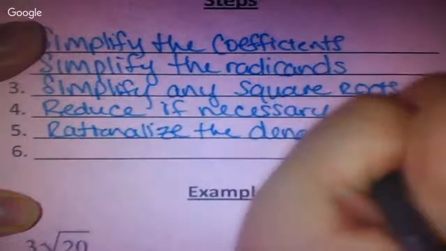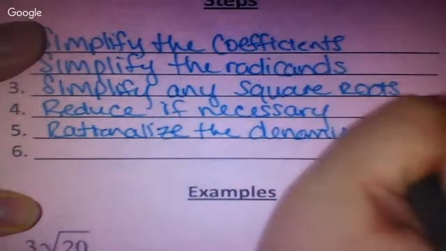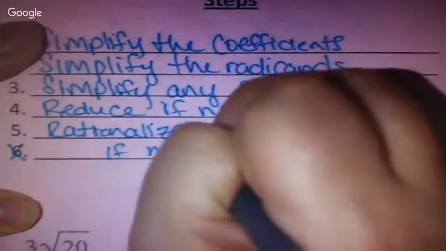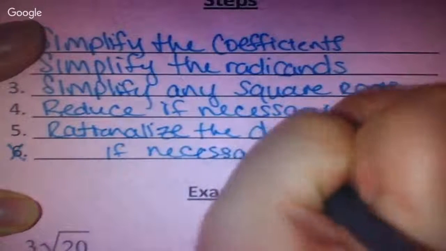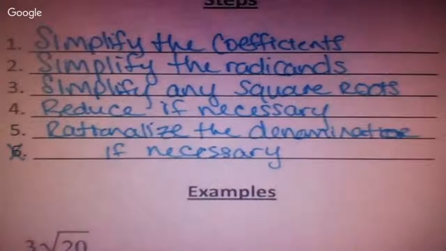Rationalize the denominator, if necessary. You only need 5 steps, so you can cross off 6. I used it as extra space for step 5. Rationalize the denominator if necessary. So it looks like it's just a bunch of simplifying. It pretty much is.